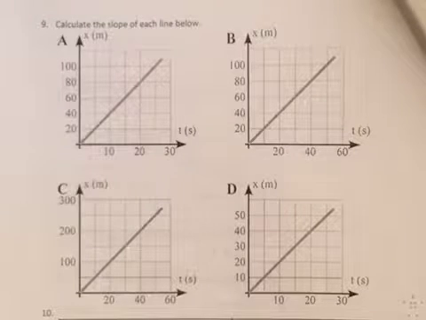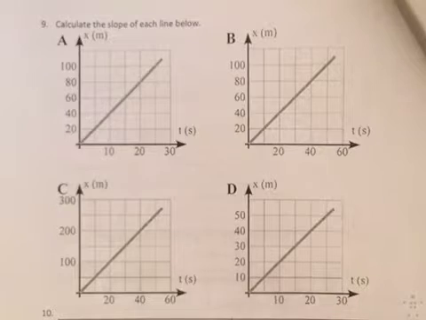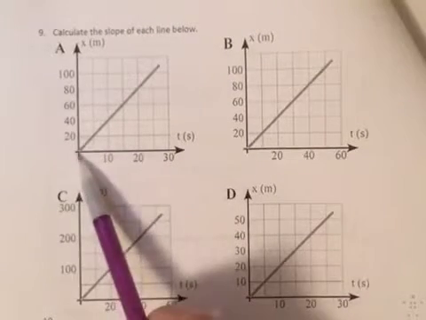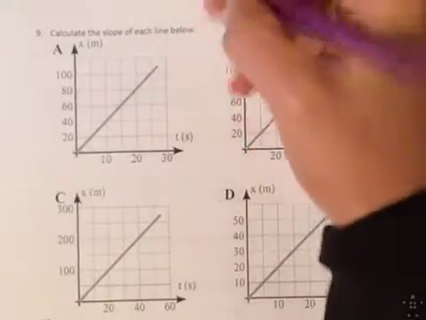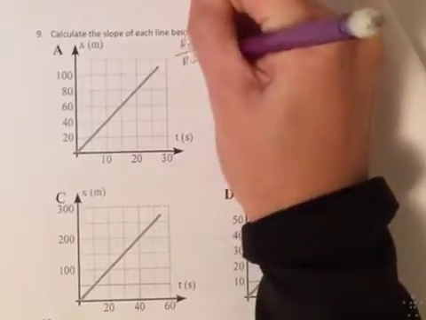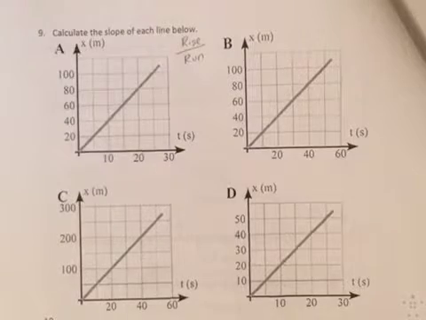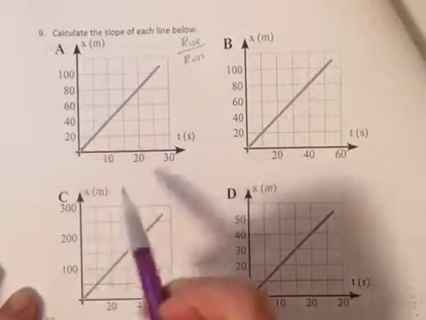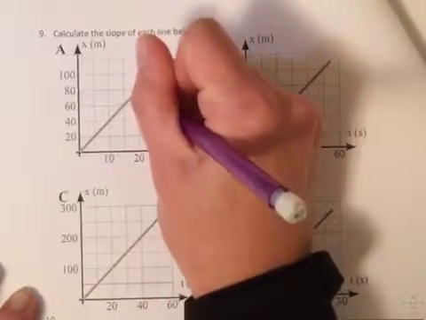So now we're calculating the slope of each line. The first thing that you ask yourself is, does the graph start at 0 or not? In this case, all of these graphs are starting at 0, which means that the formula you want to use is rise over run. You use rise over run for graphs that start at 0. So if I was going to do the slope of this graph, I would find a point where it goes right through a corner like this.